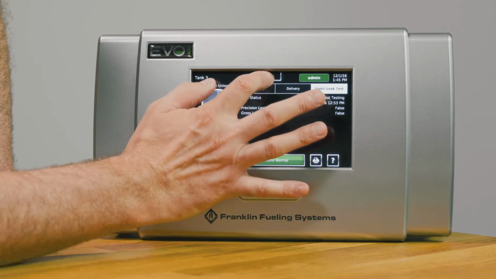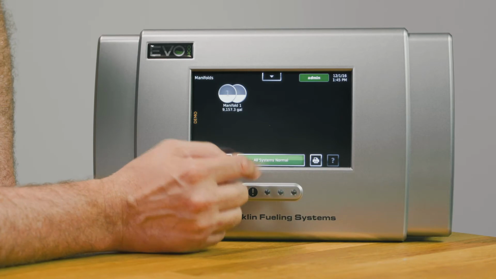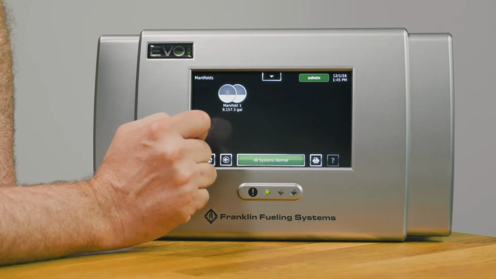So I'm going to jump back out to my quick jump menu here. And I'm going to now go into manifolds. If you remember, tanks 1 and 2 were indicated as being in a manifold.